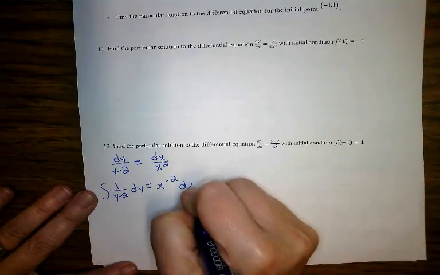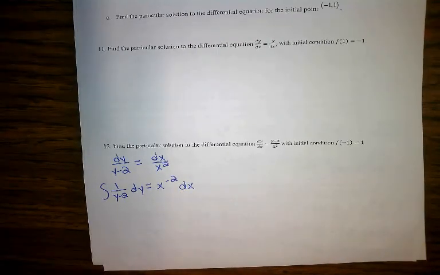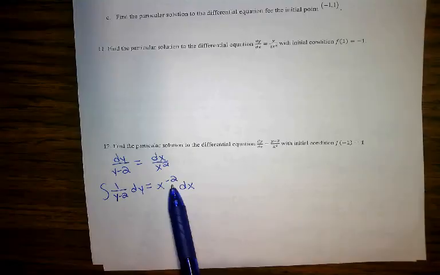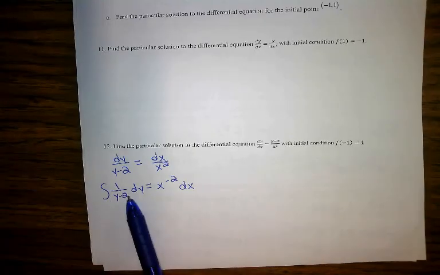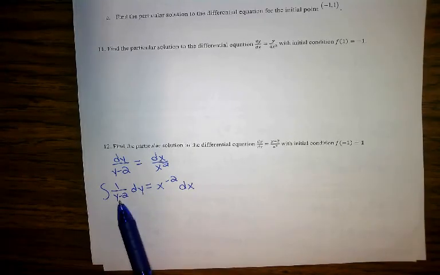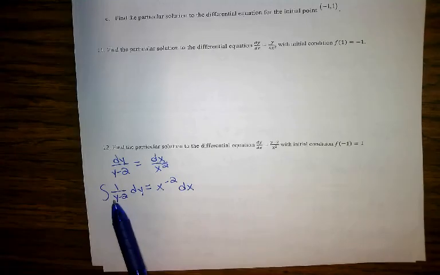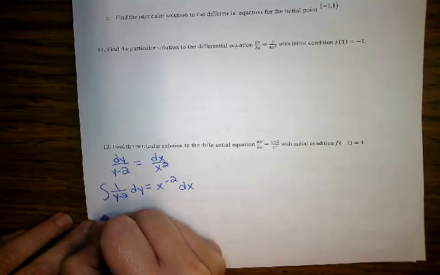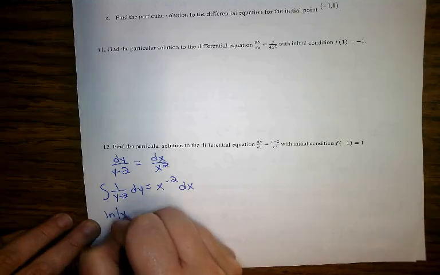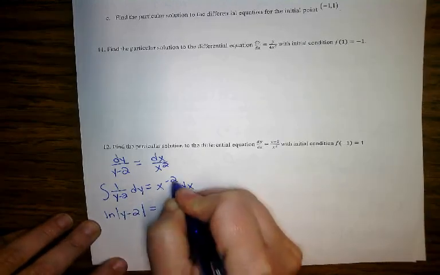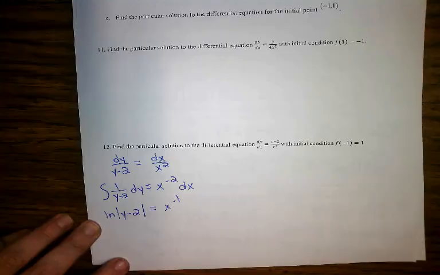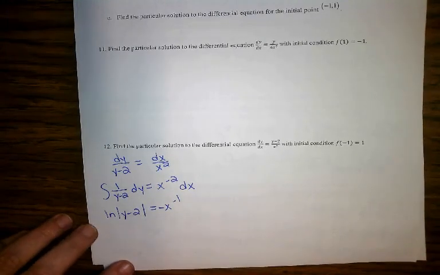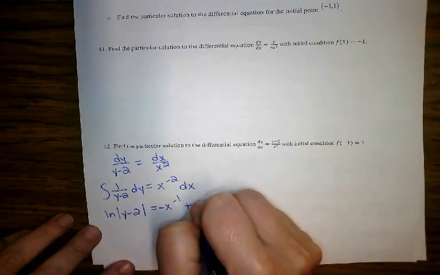Now I would need a u sub, but when I think about my derivative of this, it's just going to be 1. So I'm not going to have any multiplier that's going to pop out front. So really I can just keep in mind this is going to be an ln with a u in there when I do my antiderivative. Raise it by 1, divide by that number, plus c. Okay, now we're going to plug in our initial condition to solve for c.